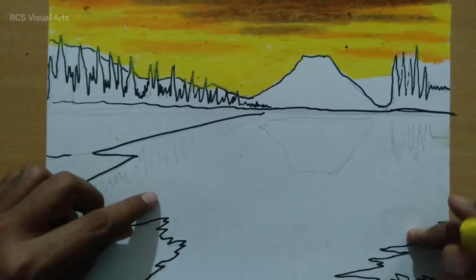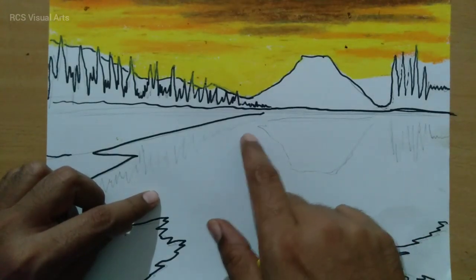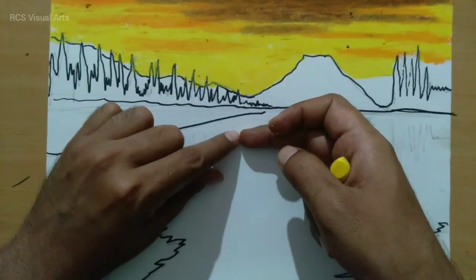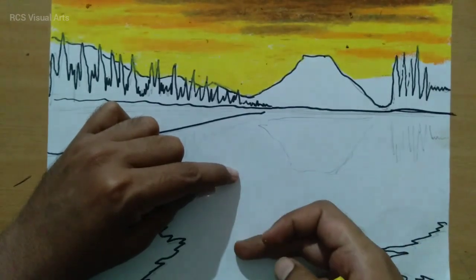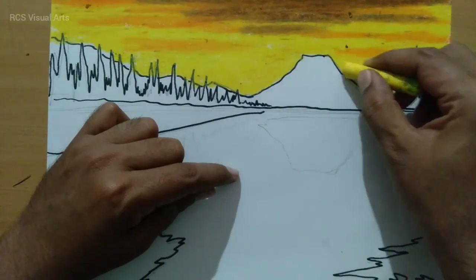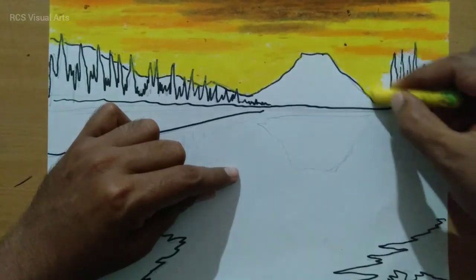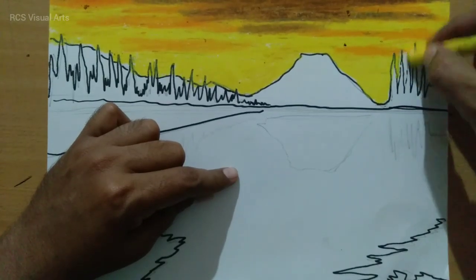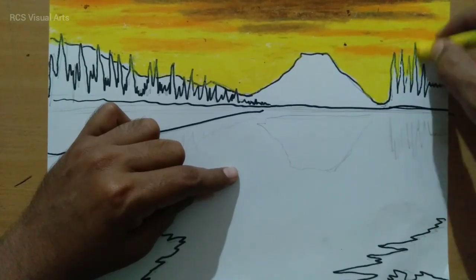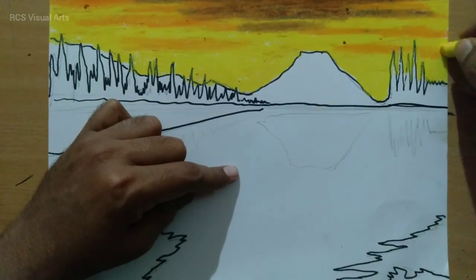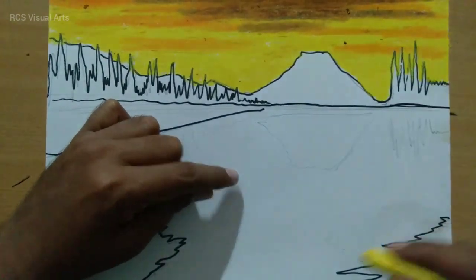Now same way we have to do the water area also. This water area, here first yellow will come, here yellow is down and here yellow will be here and next orange, next dark brown will come. That way we have to do even the water area also. First you finish this, some area is left. Okay, you finish this part and now you can start water.